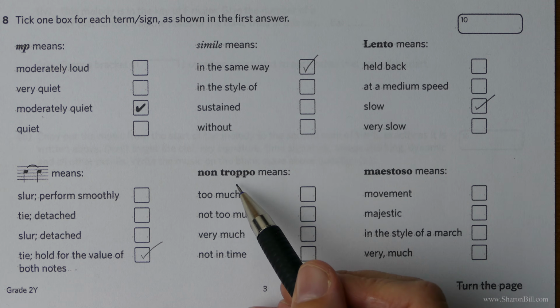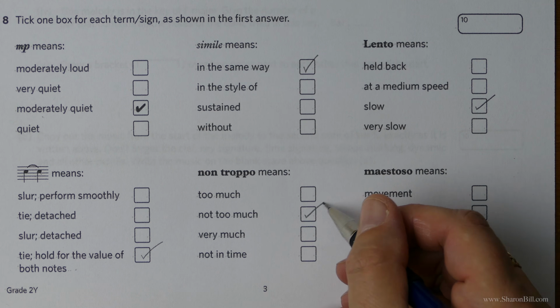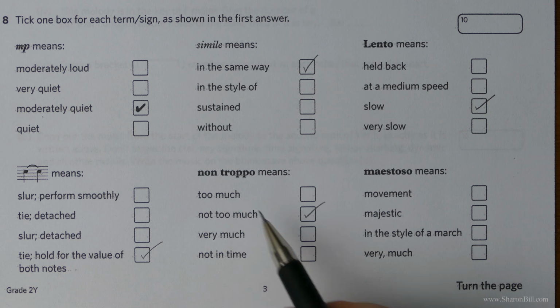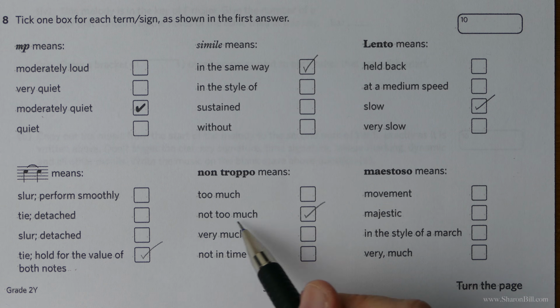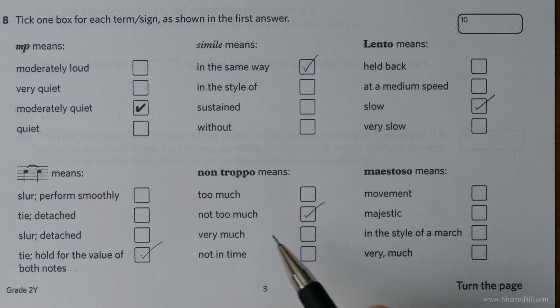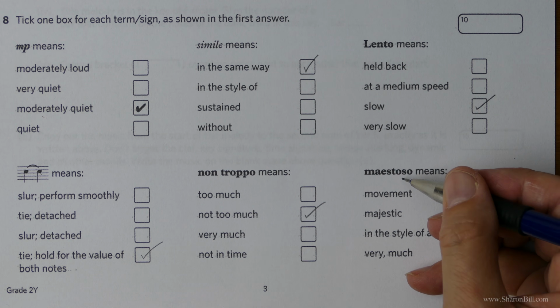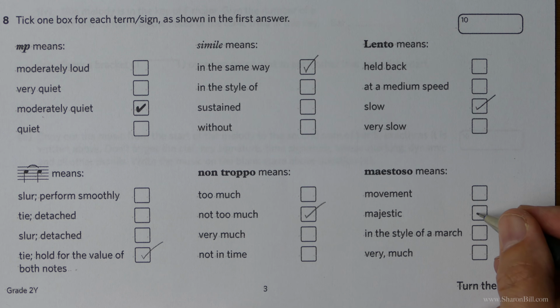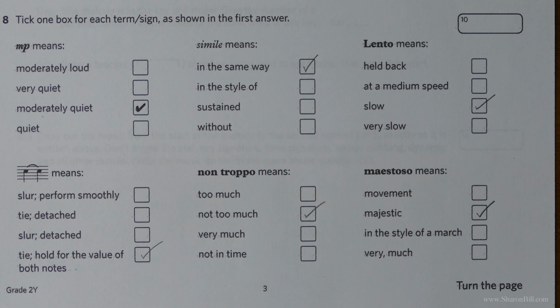So non troppo, next one, means not too much. Too much or very much, not quite the same. So just be careful you don't glance and make sure you get the wrong one. You need to make sure you get the right one. So here we go, maestoso means majestic. So a bit of revision there on our performance directions. That's the end of that question.